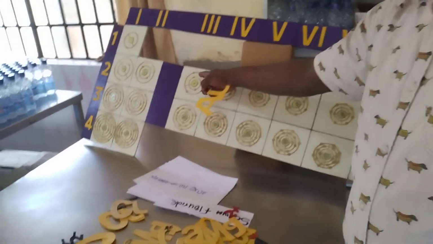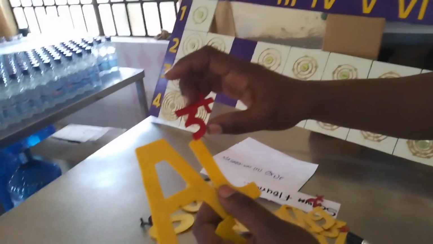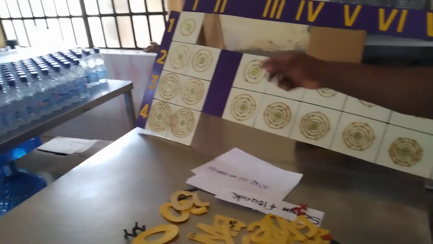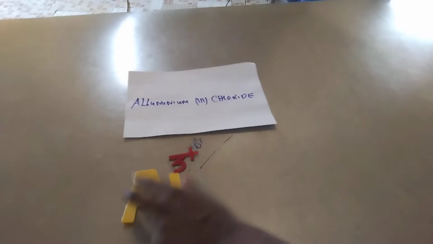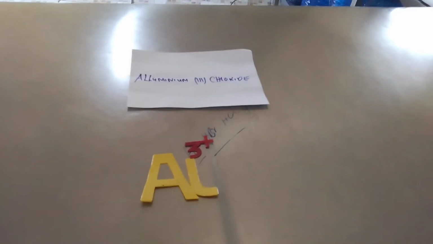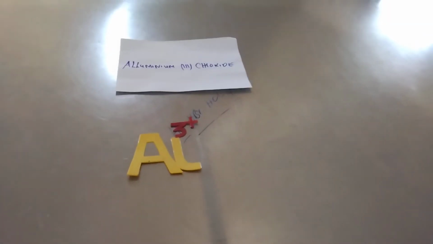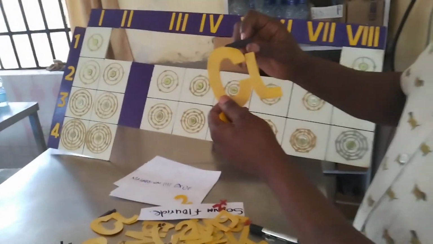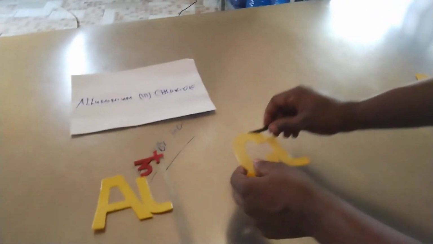So let us look at the next molecule, which is aluminium 3 chloride, like that. Now aluminium is in group number 3, as you can see here. So aluminium loses 3 electrons in the outermost energy level for it to have a stable electronic configuration. Then we have chlorine now. Chlorine is in group number 7, so it gains 1 electron to have a stable electronic configuration, so a negative charge of -1 like that.